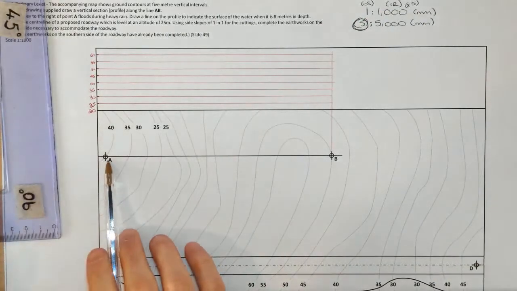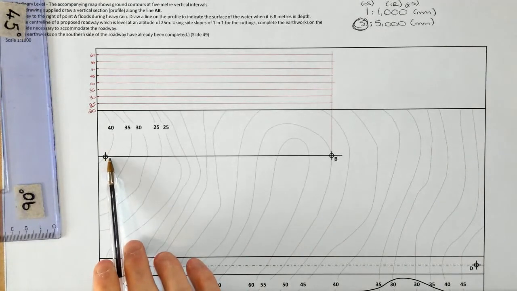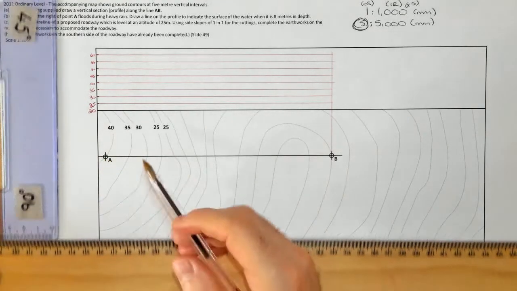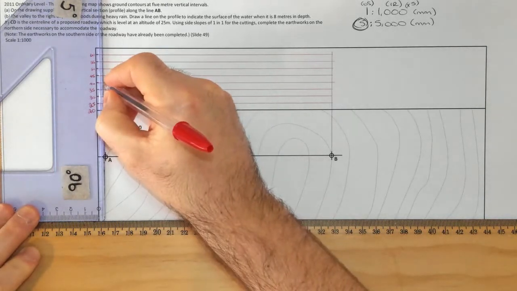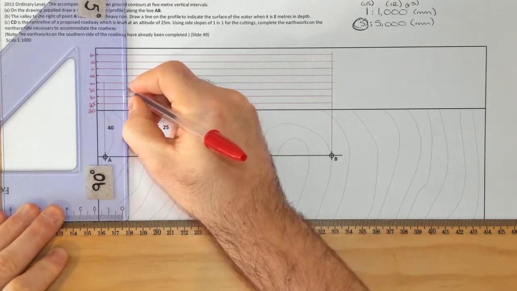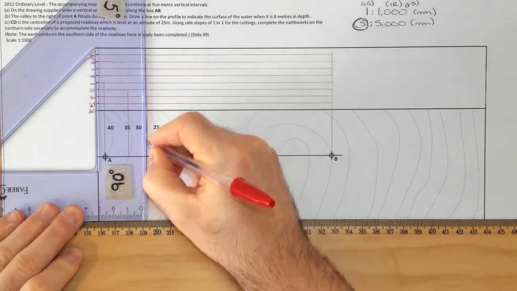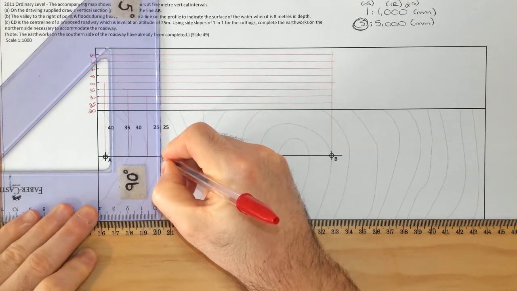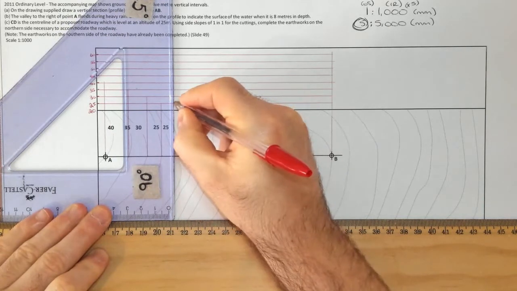Now, where the contours are cut by the vertical profile AB, I'm going to project them up. So starting with A, I know A is on the 40 contour, so I'm going to project that all the way up to the 40. Next one's at 35. Next one's at 30. 25. This one's also at 25.